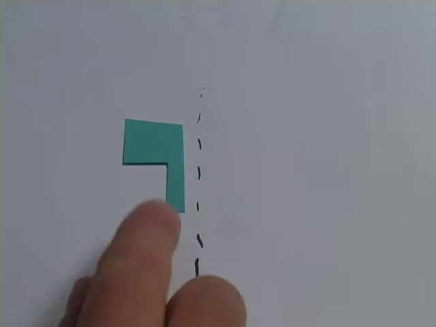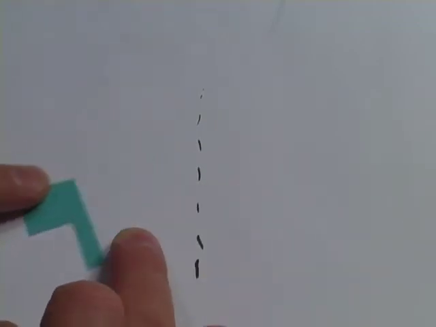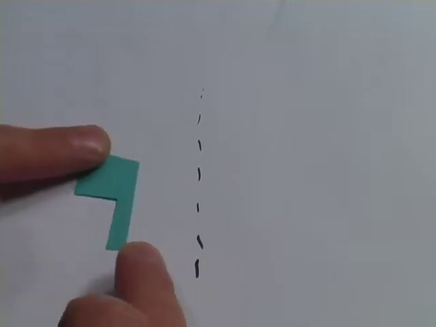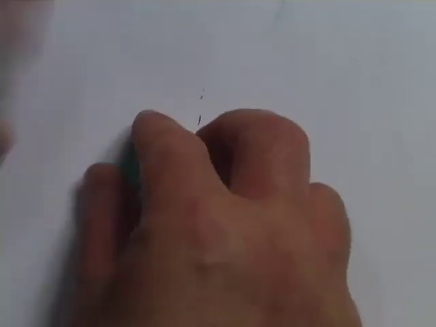So translation is just moving. Rotation is kind of spinning it around a point, and reflection is flipping it or showing the mirror image. All right, let's look at a couple problems.